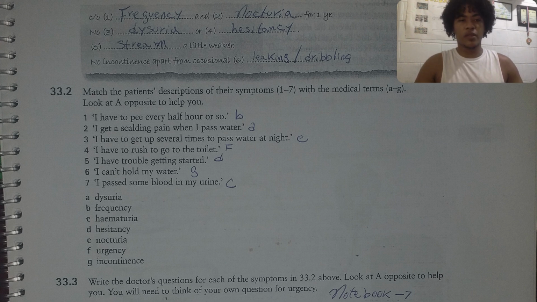Letter B, frequency. Number 2. I get a scalding pain when I pass water. Letter A, dysuria. Number 3. I have to get up several times to pass water at night. Letter E, nocturia.